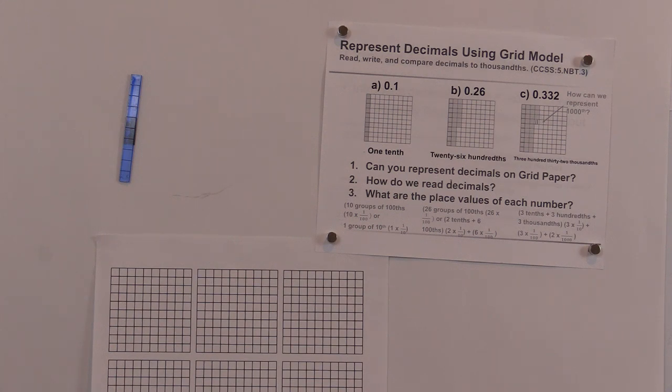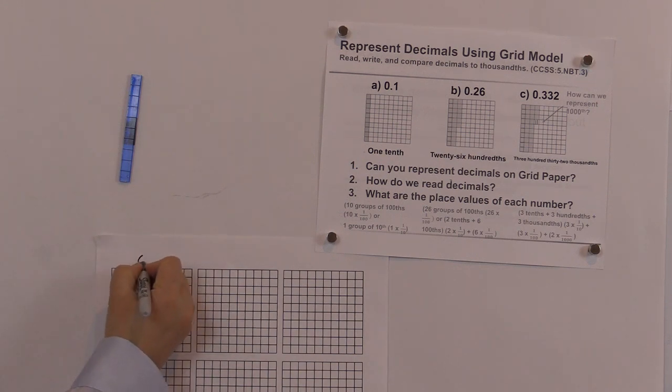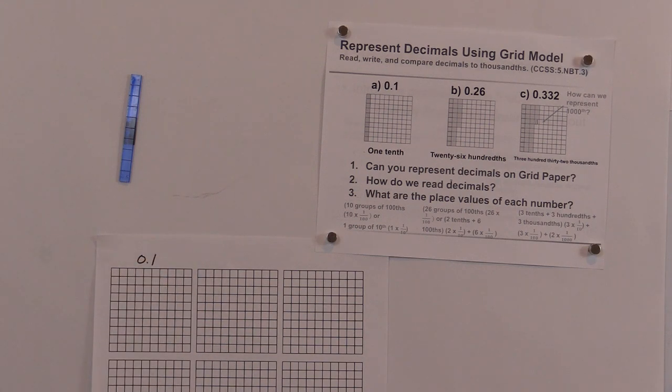Also, we can use 100 grid paper. So this is 1/10. And where should I color it in?